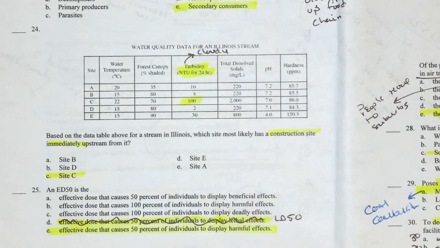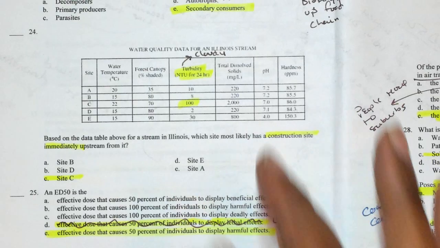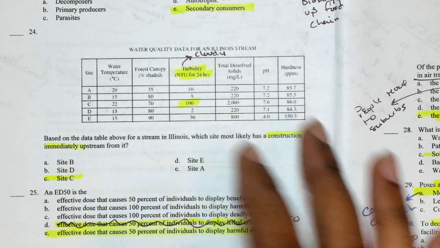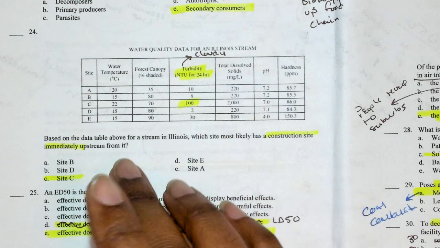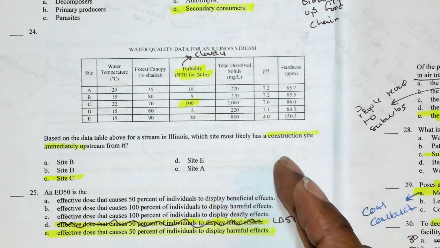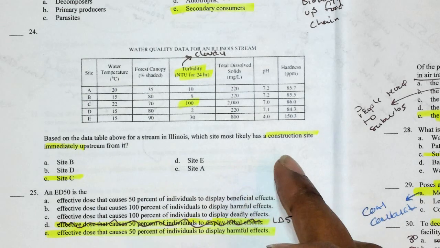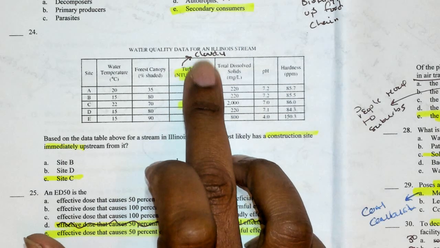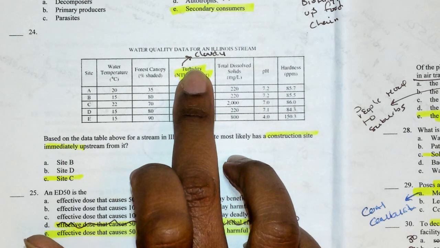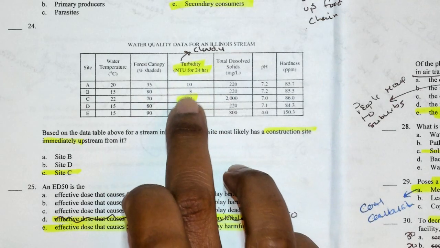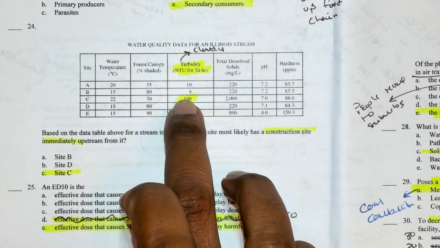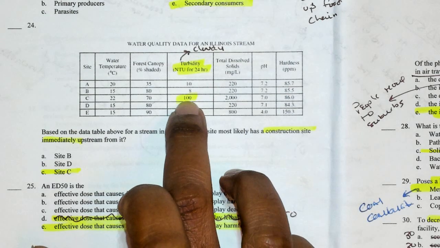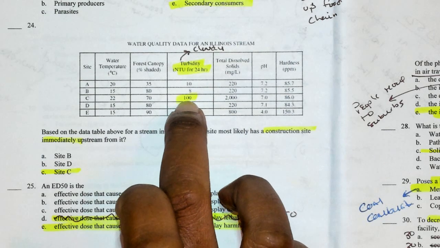What type of discharge do you get from a construction site? Sediment, right? Because a construction site is going to do a lot of digging, so you're going to have a lot of dirt. Okay, so the water is going to be dirty and murky. In other words, it's going to be turbid. Remember, turbidity has to do with how murky the water is, how cloudy it is, how dirty it is. Okay, so this one right here is the site with the most total dissolved solids, the most turbid water that probably is coming from a construction site.